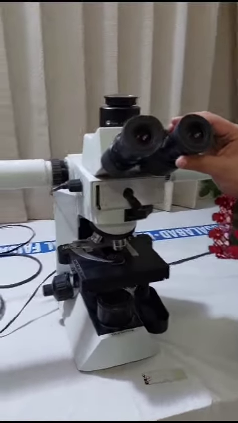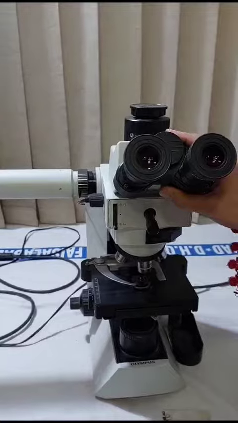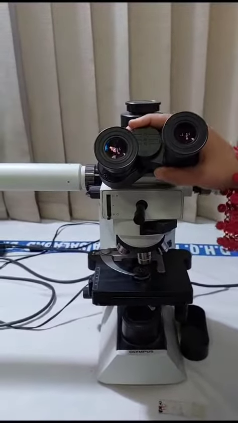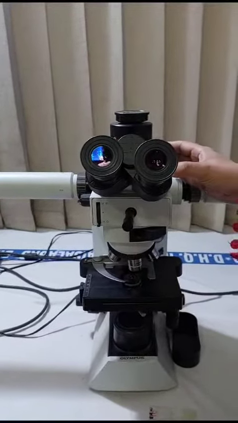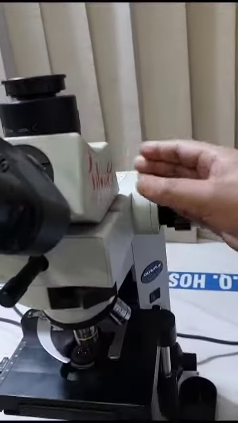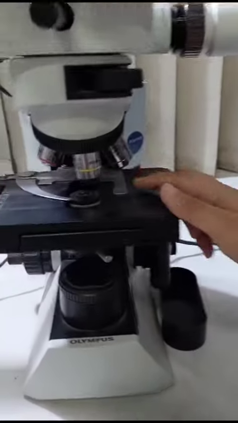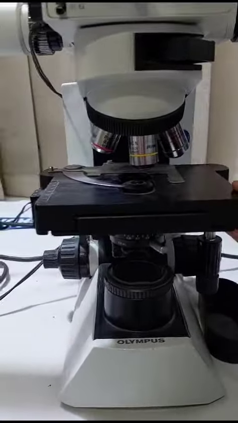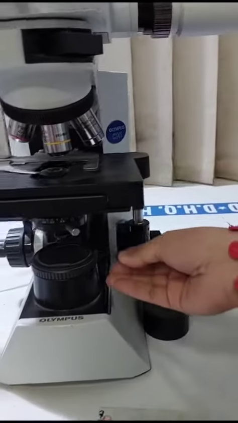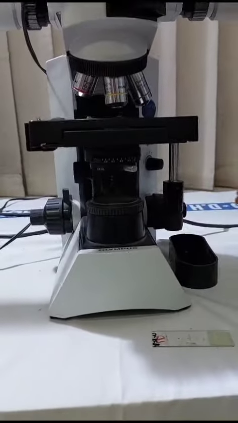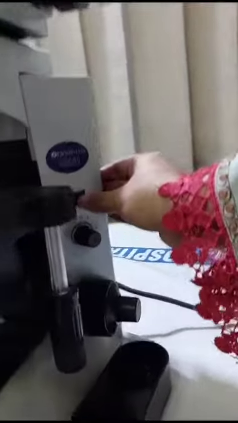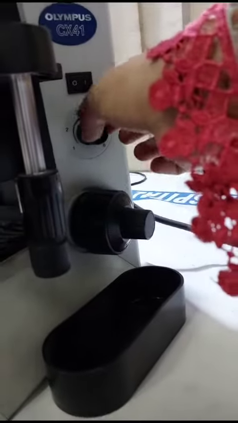At first, I will tell the parts of the microscope. This is the ocular lens, which is called the eyepiece. This way we can adjust the interpupillary distance, and this part is called the head. And these are the objective lenses. These are stage clips. This is the mechanical stage. This is our illuminator, and this is the on and off switch, and here we can adjust the light.